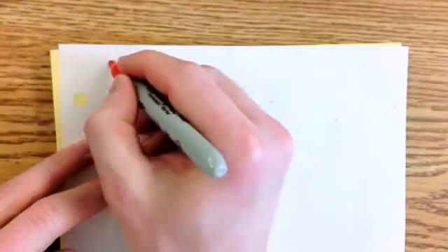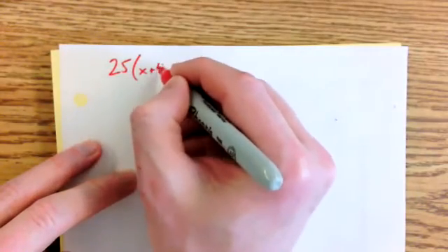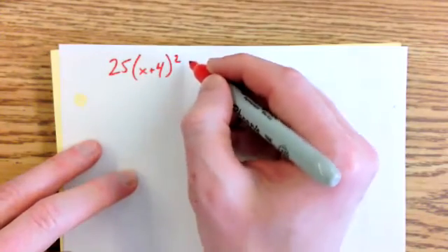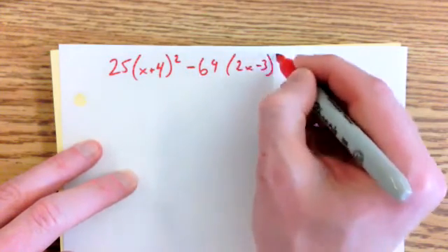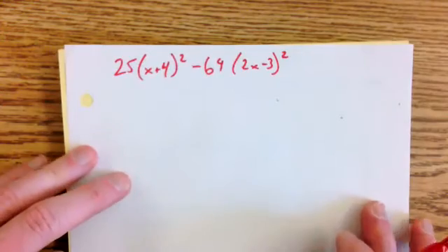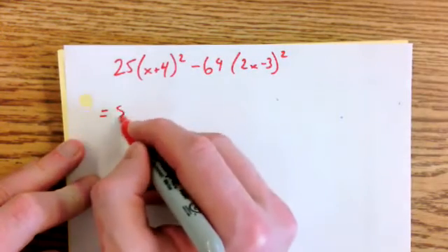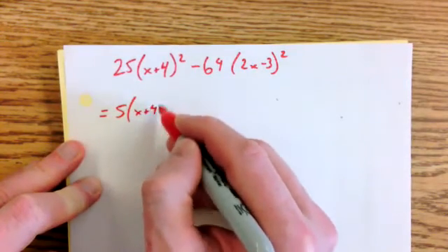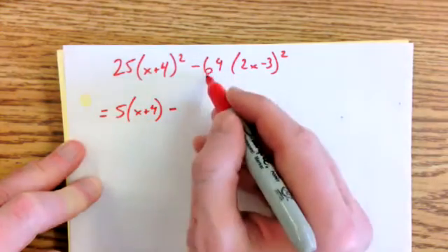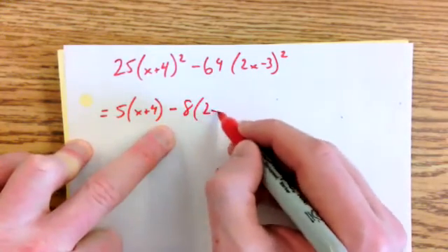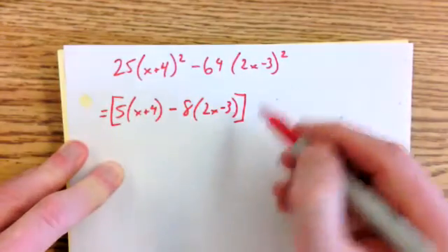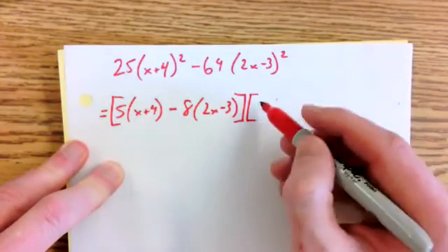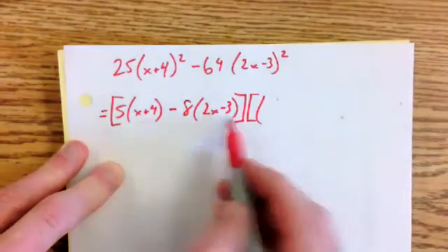Not literally. Okay, that was 25 times x plus 4 squared minus 64 times 2x minus 3 squared. Okay, so the short version, the root of 25 is 5 times x plus 4 minus the root of 64 is 8 times 2x minus 3. That's one set of brackets. You don't have to do the squares. And then again, you do this whole exact same thing except with a plus.